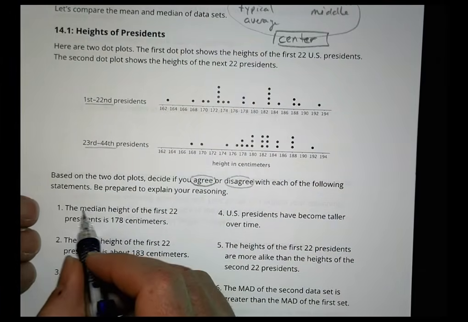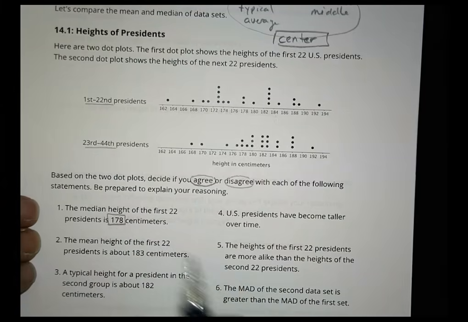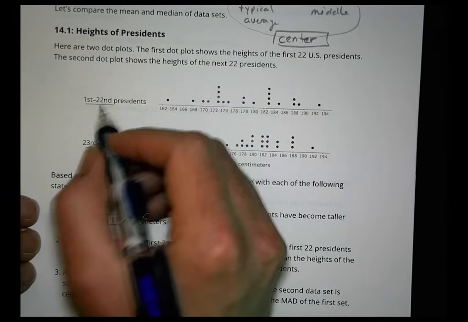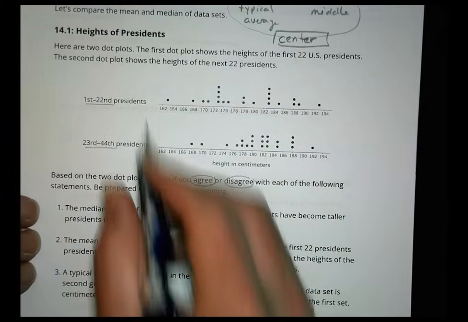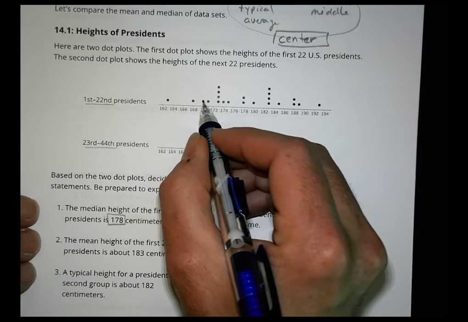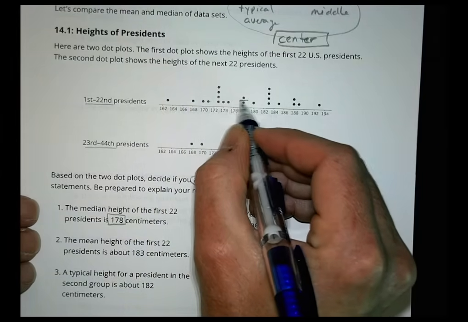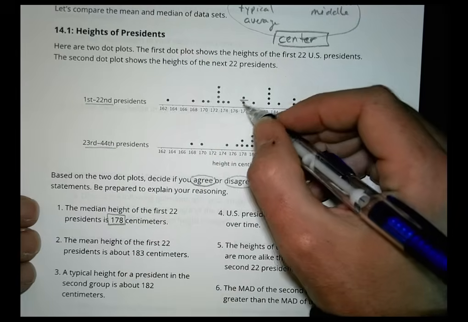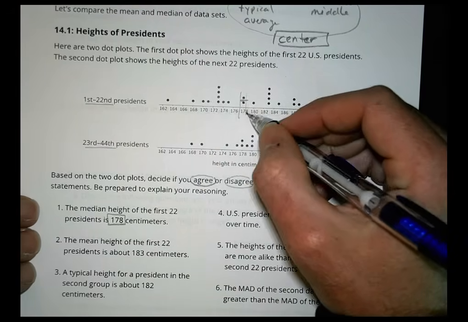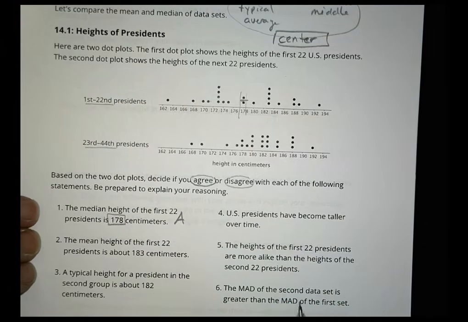So first off, it says the median height of the first 22 presidents is 178 centimeters. So let's see, is that something you agree with or disagree with? It is something you can definitely check though, right? If there's 22 presidents, then we want to put the median somewhere about after number 11. So 1, 2, 3, 4, 5, 6, 7, 8, 9, 10, and 11. So the median would be right here, splitting up number 178. So that's something that we can agree on quite simply.